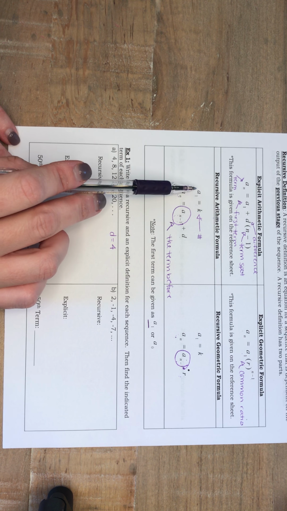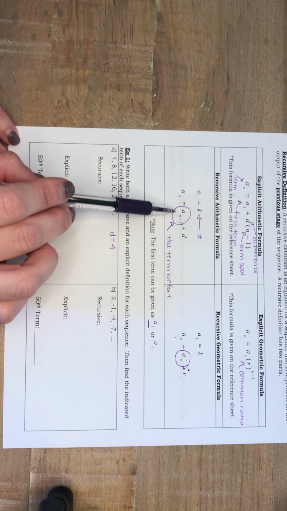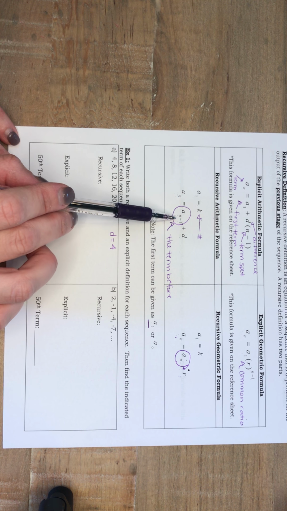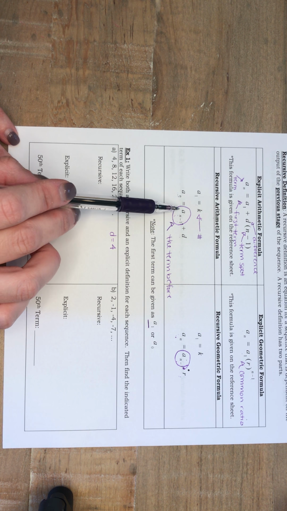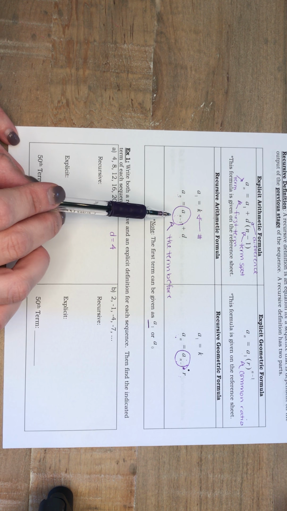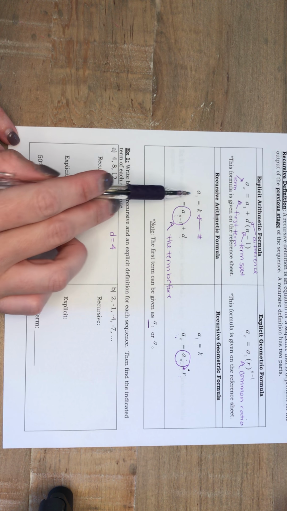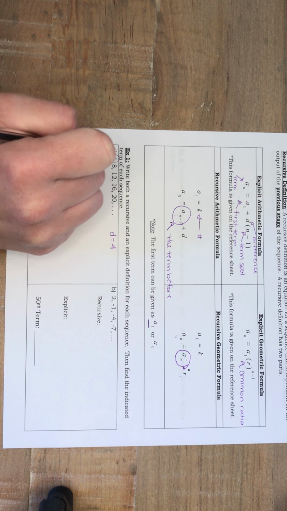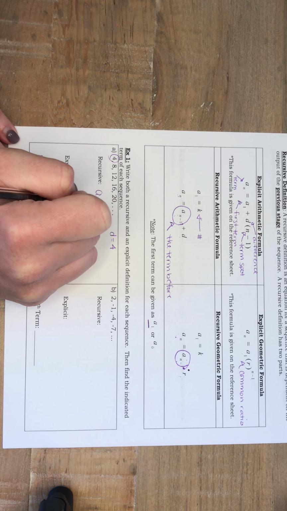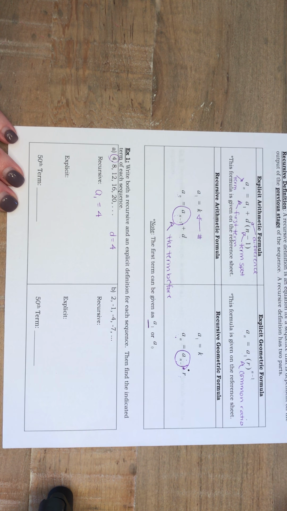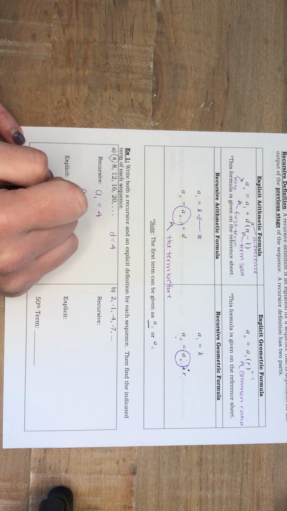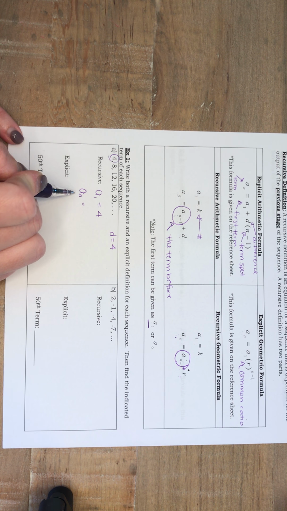So let's do recursive first. So it looks really complicated because it's like 2 parts and then there's this like subscript thing that's new to us. But it's actually the easier one to write because you just literally say what you're doing. You're saying, okay, here's your first term, which they gave me is 4. So I always tell them, here's the first term. And then I just tell them what to do to get to the next term, which is to add 4 to the previous term.